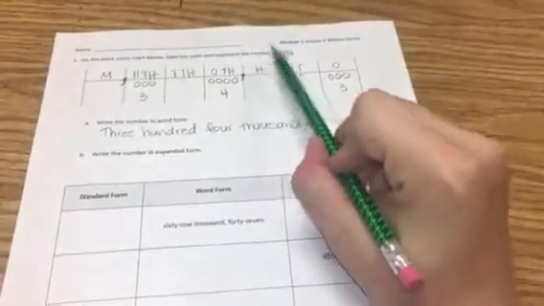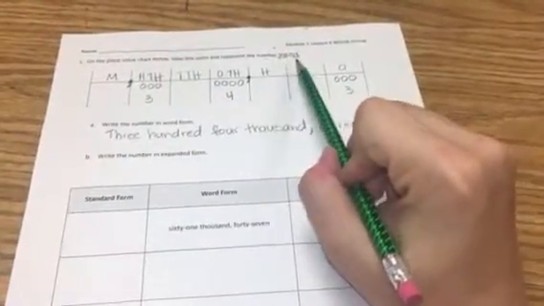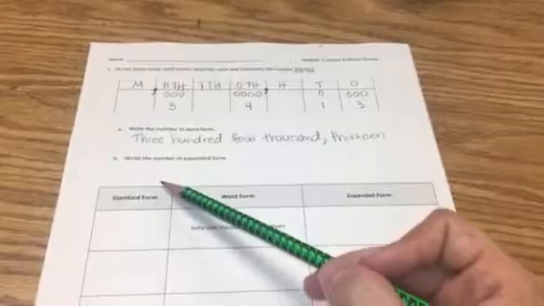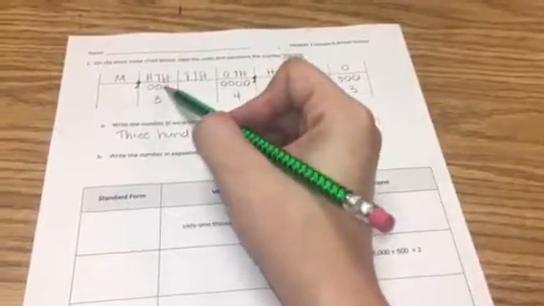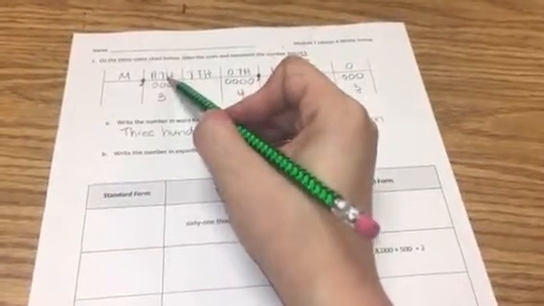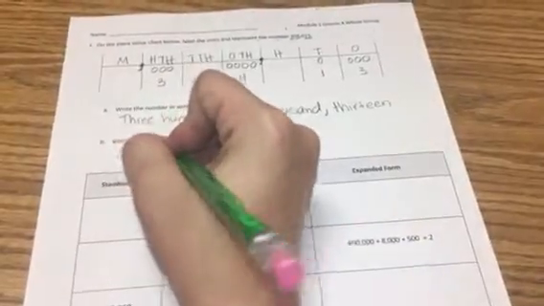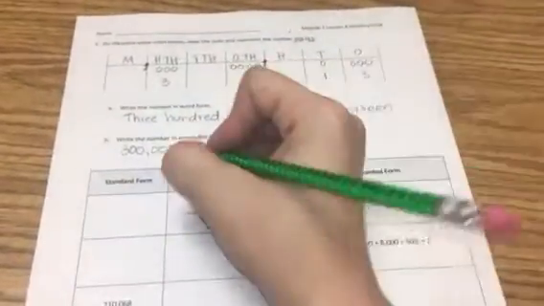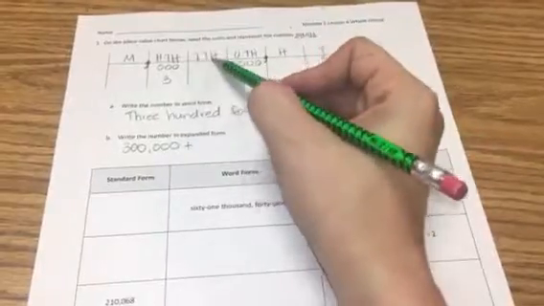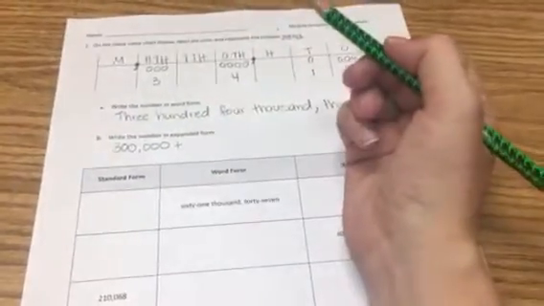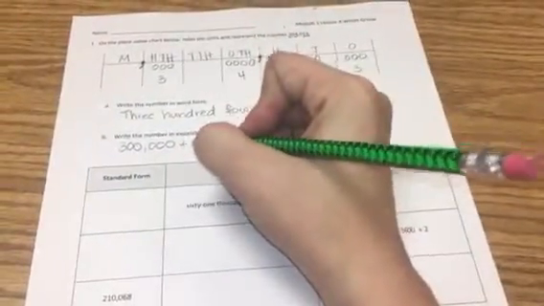We have 304,013. So now I want to take my chart again, and I want to write my expanded form. So I'm going to start from my biggest number. I know that I have 300,000. So that's 300,000 plus, I don't have any 10,000s, so you can put a 0 or nothing. I like to put a 0.